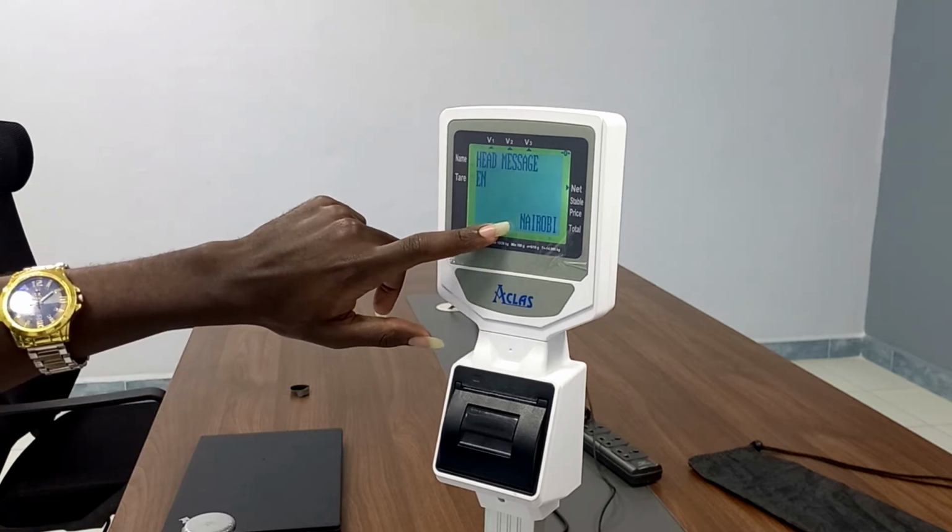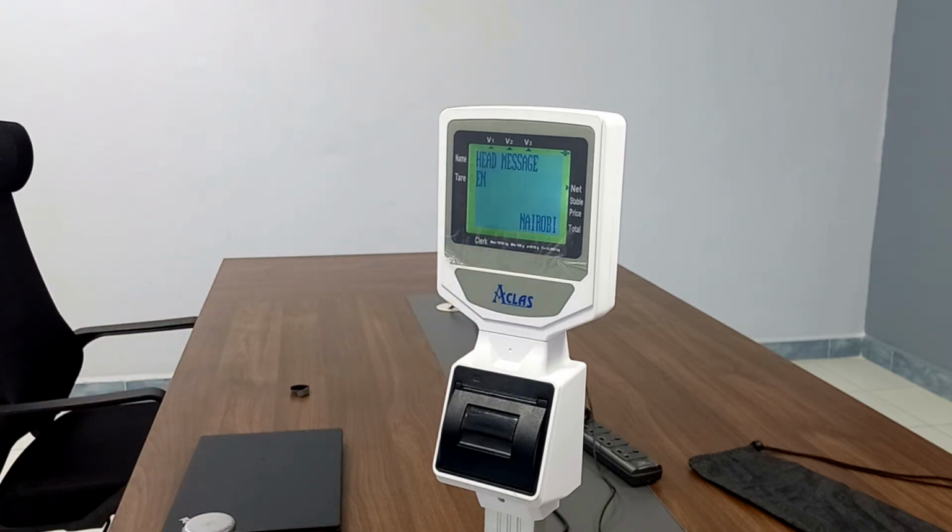I can see by default it is Nairobi. I can decide to change the location based on where my company is located. Let me just use Nairobi in that case. It is already set, Nairobi. And then once it is there, I can now save it.